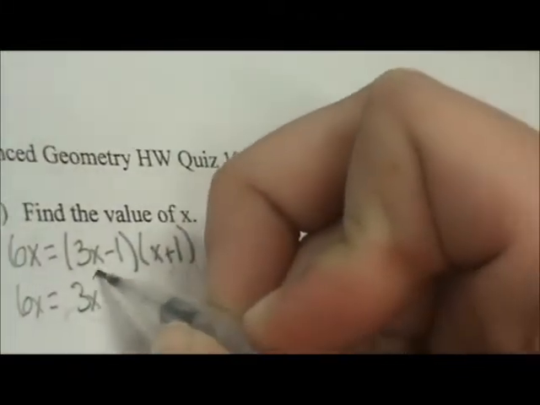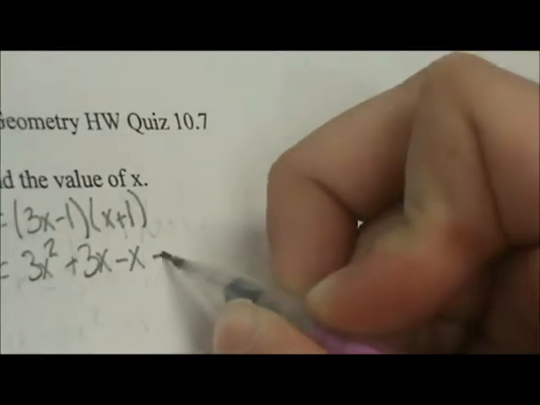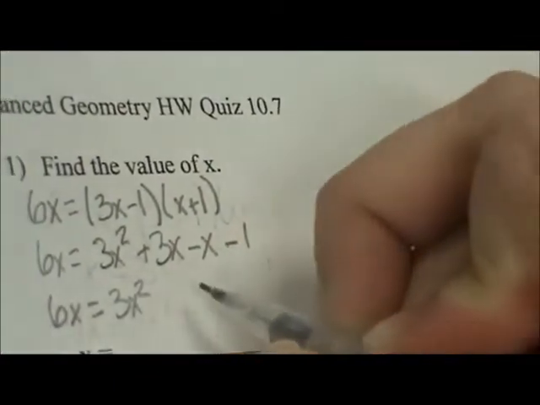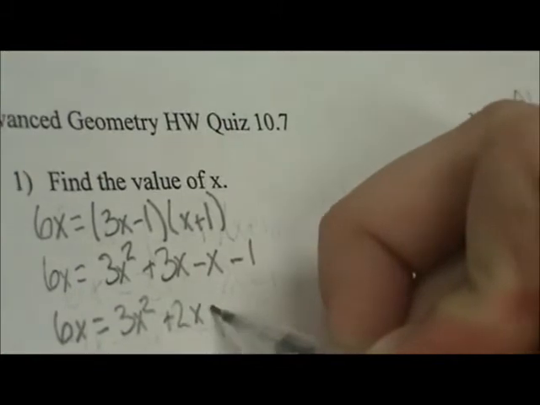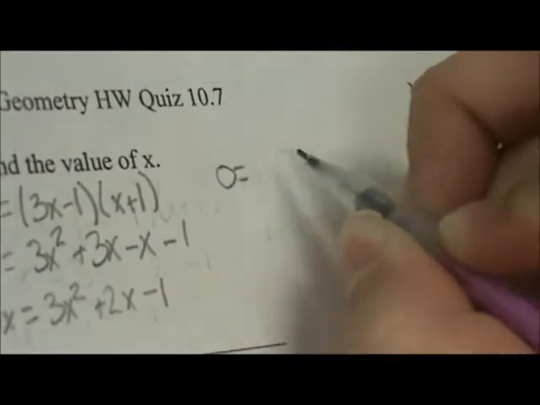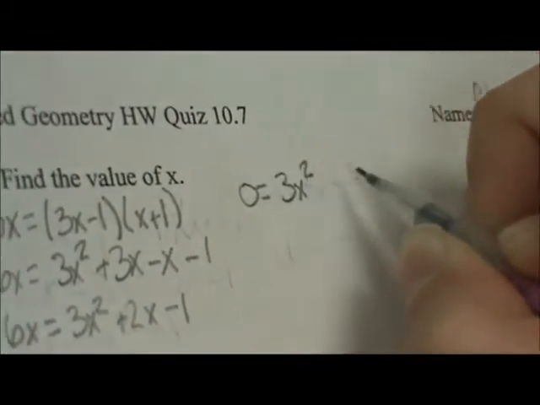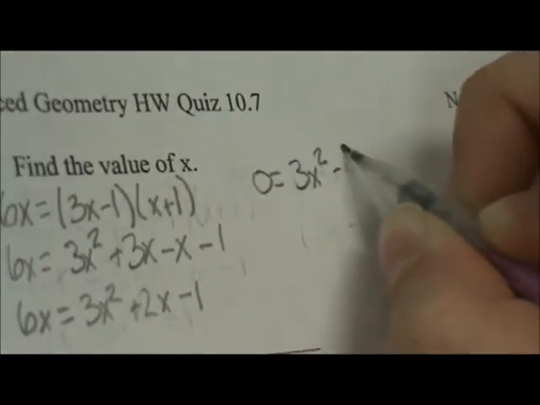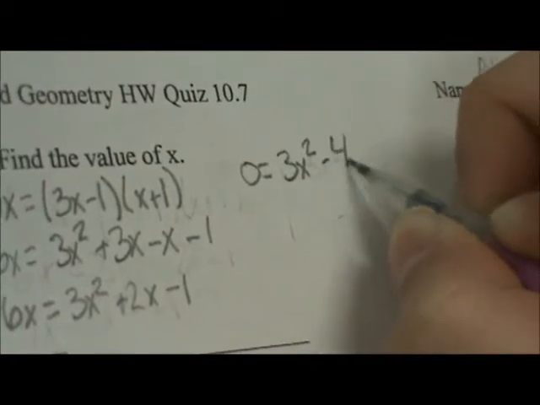We then need to multiply it out, so we will get 6x is equal to 3x squared plus 3x minus x minus 1. 6x then is going to be equal to 3x squared plus 2x minus 1, because you need to add like terms. Then you need to subtract 6x and you will get 0 is equal to 3x squared minus 4x minus 1.